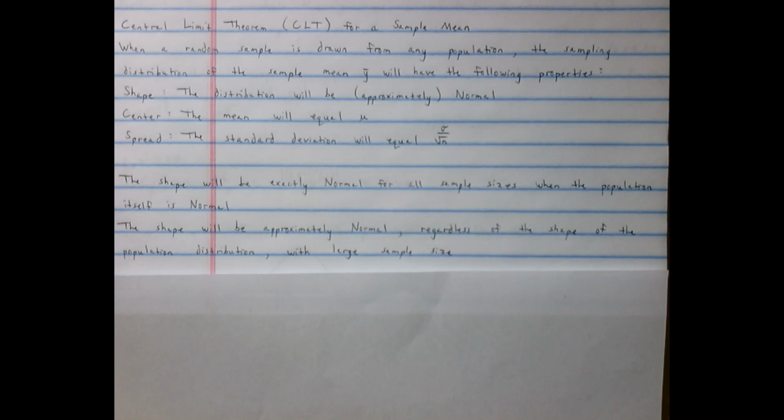Now, if the population itself is normal, then the shape of the sampling distribution will be exactly normal, and it doesn't matter what the sample size is. If the shape of the population distribution is, say, skewed to the right, as we saw with the collection of pennies, then the shape of the sampling distribution will be approximately normal, and the approximation is better with larger sample sizes.